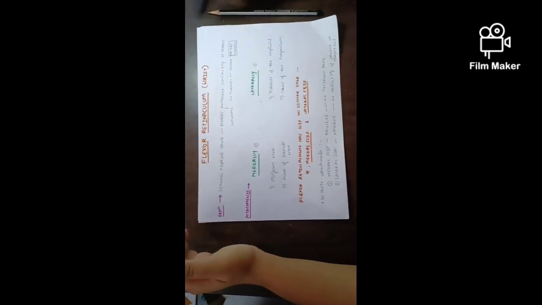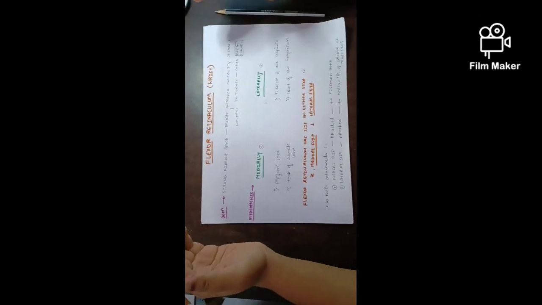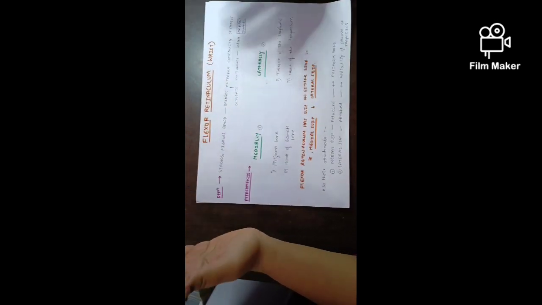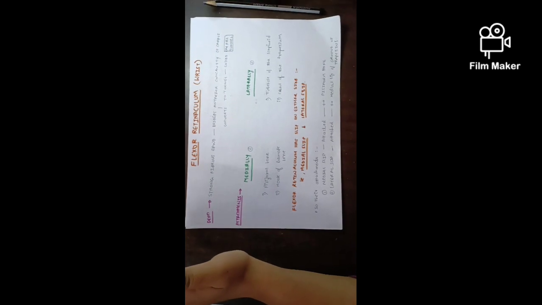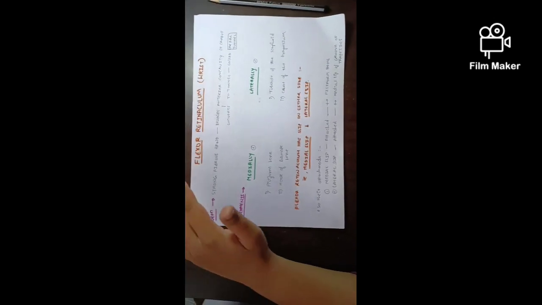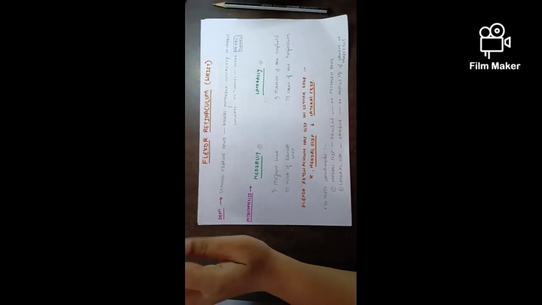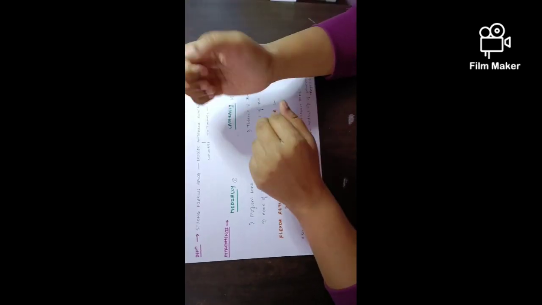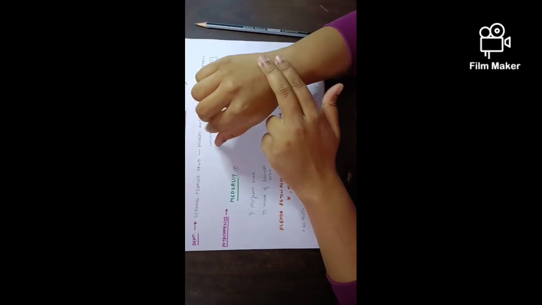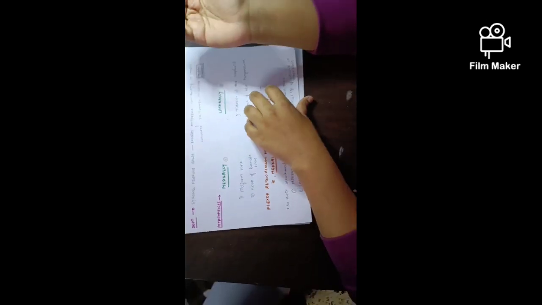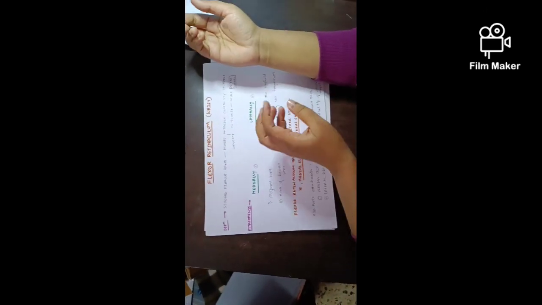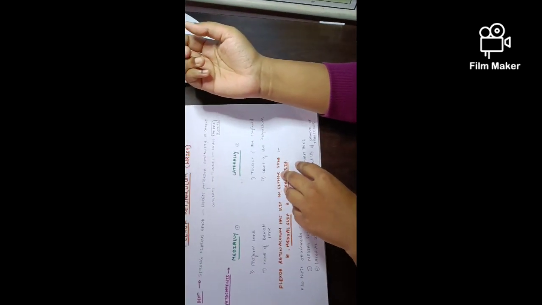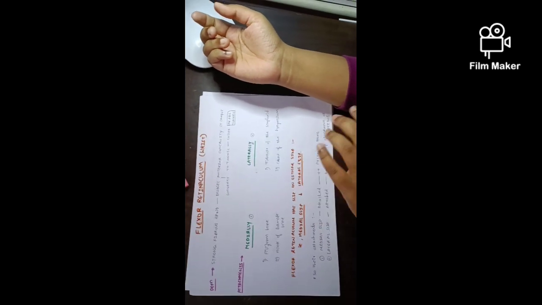I will explain about the flexor retinaculum of the wrist. Flexor retinaculum is also present in the leg. Extensor retinaculum is also present in the leg and in the wrist, on the back portion of the wrist. This is the position of the flexor retinaculum and this is the position of the extensor retinaculum. Now, some students might be confused by flexor and extensor retinaculum.